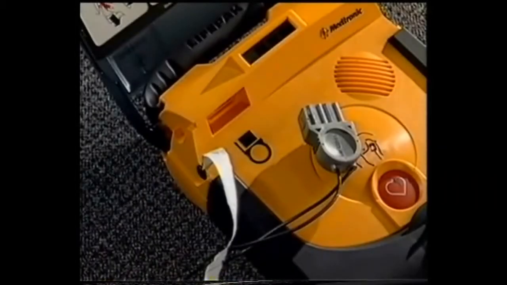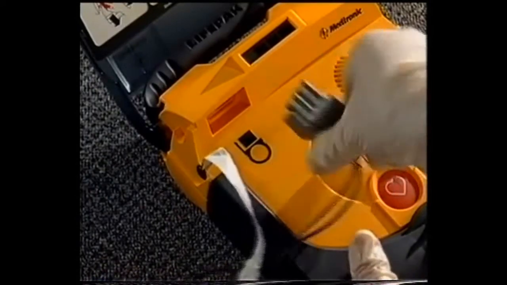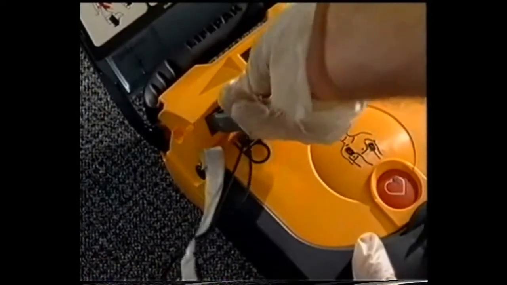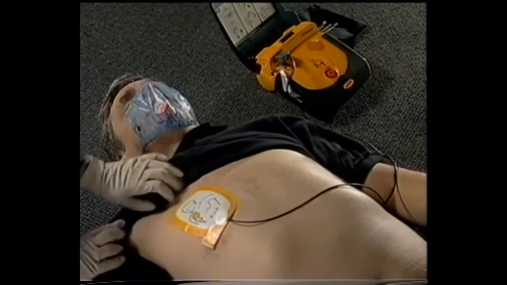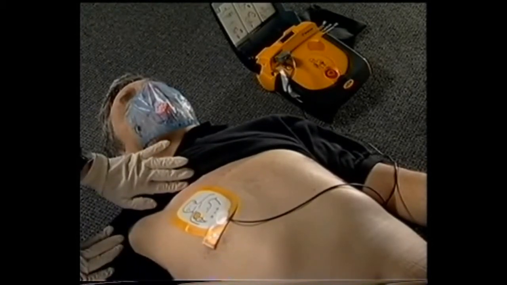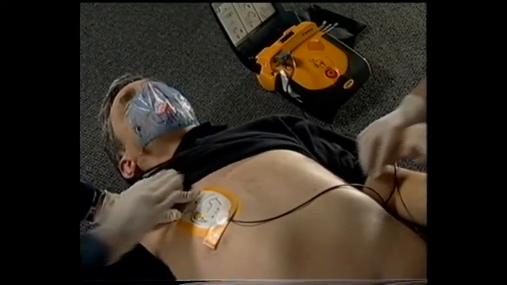If the pads detach from the patient or from the defibrillator, it will say, "Check pads for good contact." You should check that the connector is completely inserted. Check that the electrode pads are on the patient's skin and not the clothing. Firmly press the electrode pads on the patient's skin.